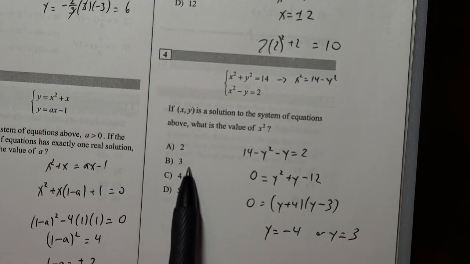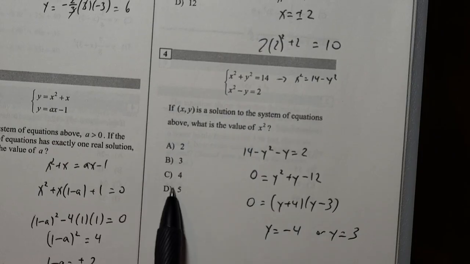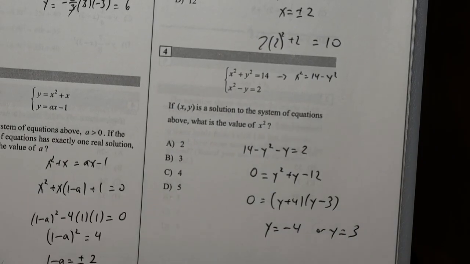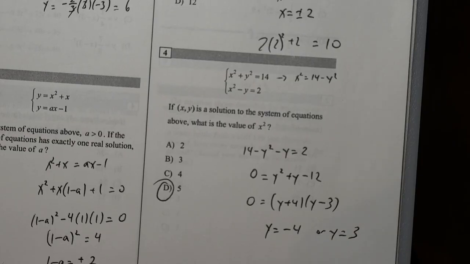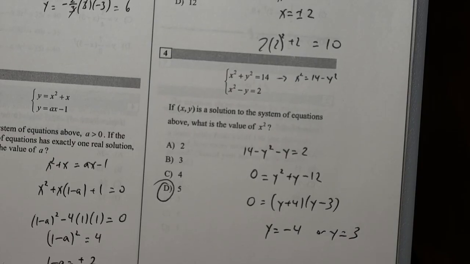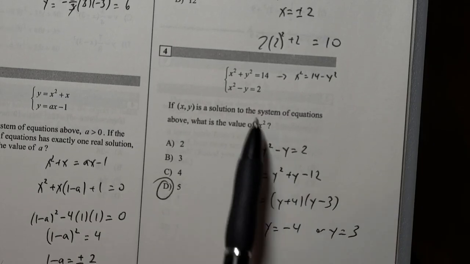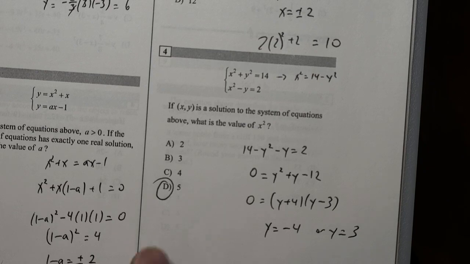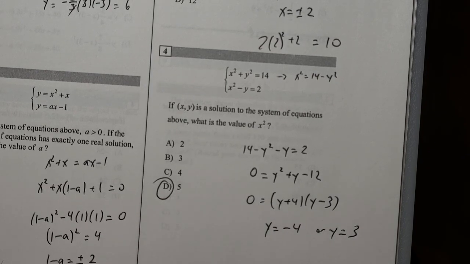That's not one of these choices, so what if y is 3? Then x squared is 5. That's one of the choices. Right? So I would just stop there, honestly, and circle and move on to the next problem. Only if you have extra time that I would check more carefully this one. Like I would plug in to the other equation maybe as well. But as you can see, I already got one and this is the right answer.